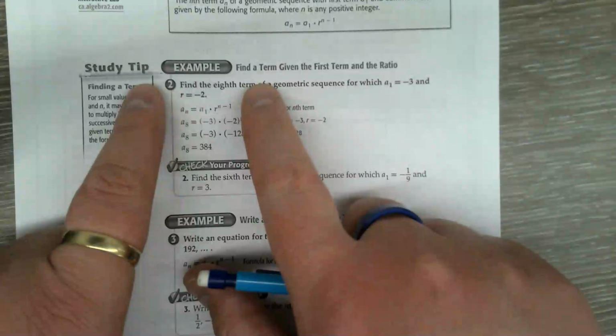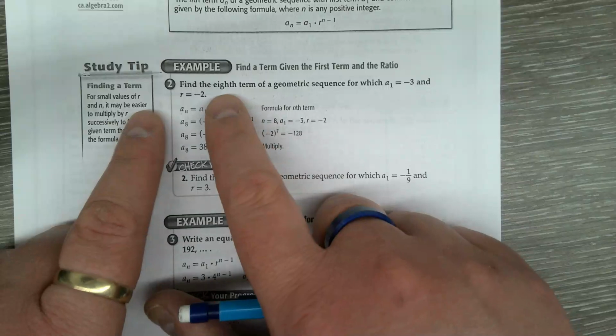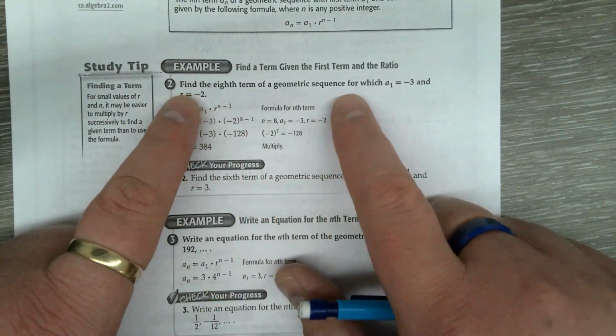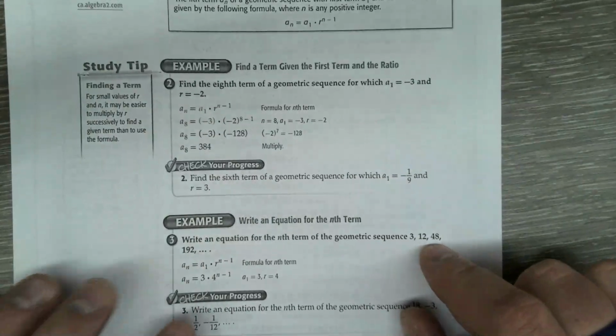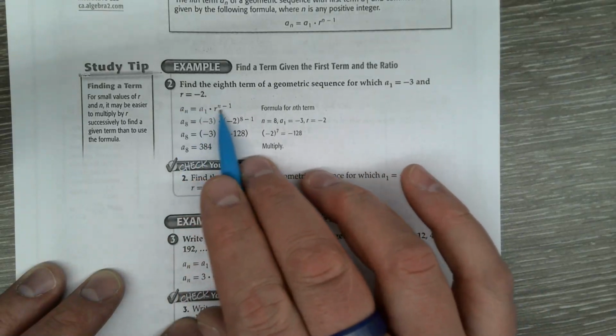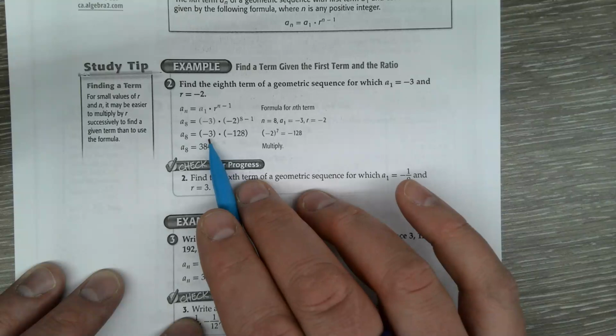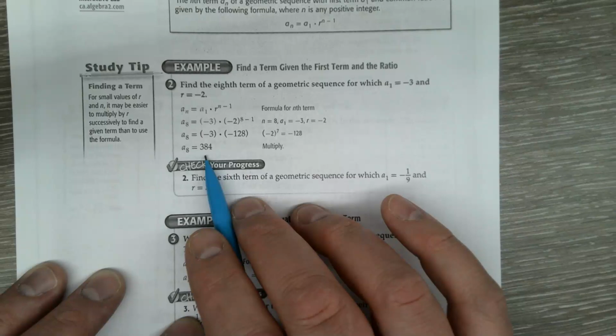Find a term given the first term and the ratio. So we're given, find the eighth term of the geometric sequence for which a1 is equal to -3 and the common ratio r is equal to -2. So we're given our first term and our common ratio. We plug that into our general formula, and for a8 we get 384.